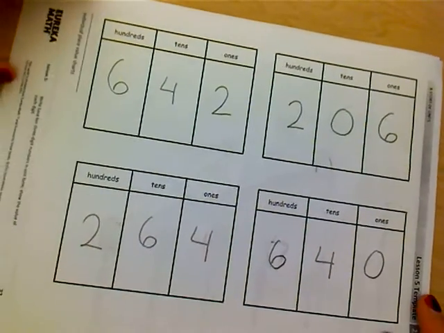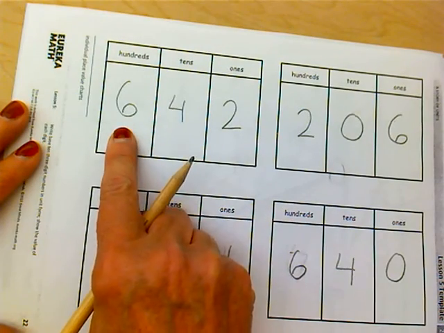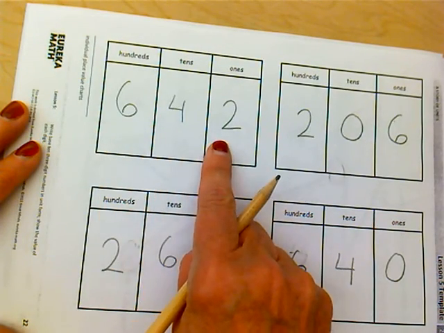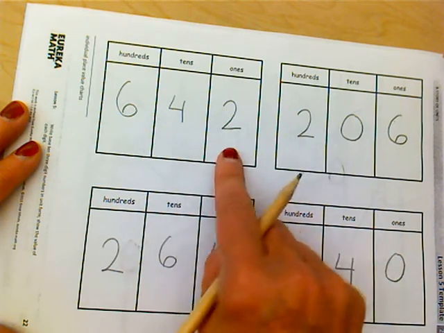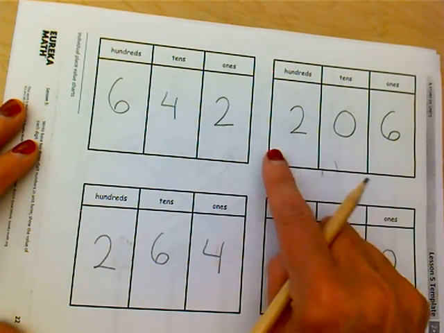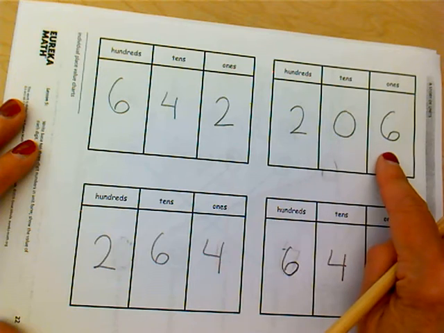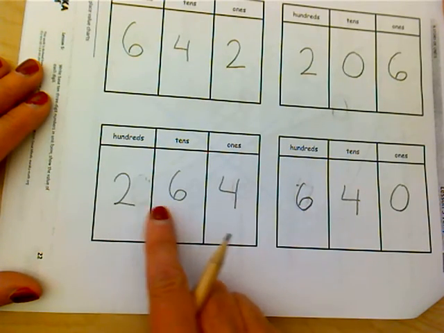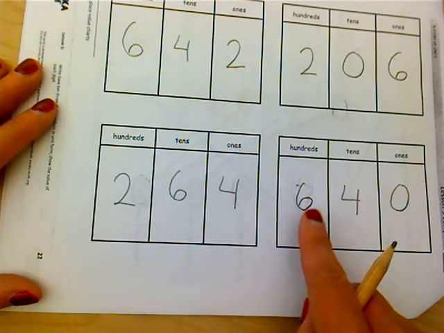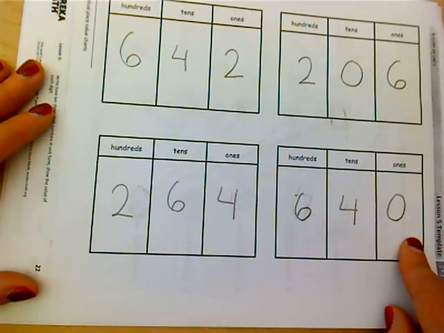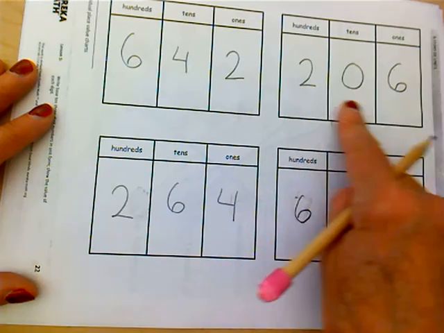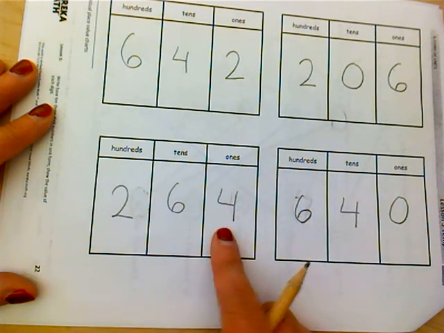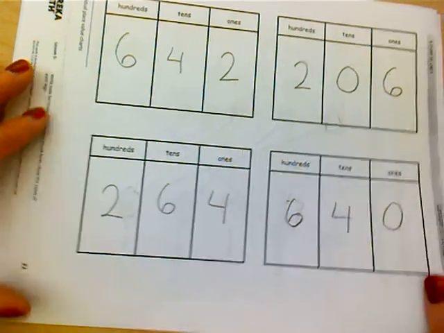This part I dictated to your student a few minutes ago. They should have 6 hundreds, 4 tens, and 2 ones. If they missed that, they need to go back and you need to re-dictate to them what they should be writing. 2 hundreds, 0 tens, and 6 ones. 2 hundreds, 6 tens, and 4 ones. And 6 hundreds, 4 tens, and 0 ones. So 642, 206, 264, and 640. All right, so that takes care of that. Oops, and then I should not have shown that to you.